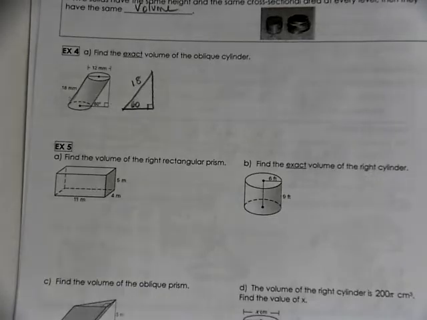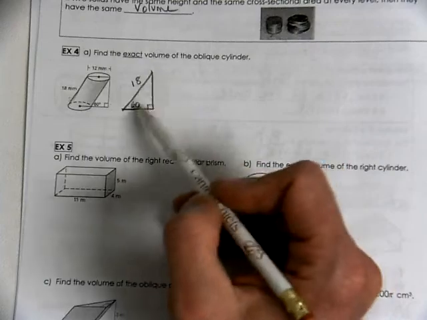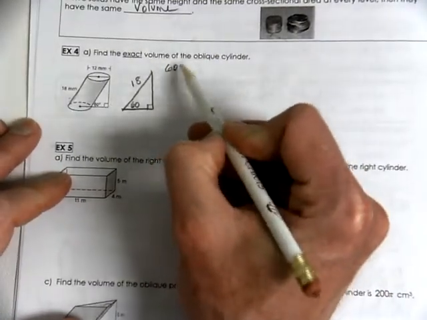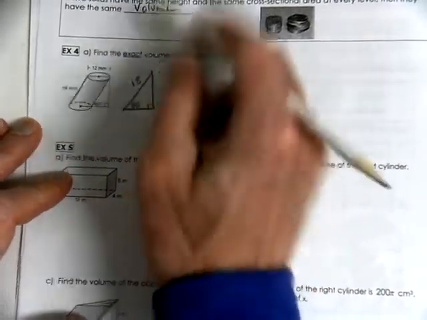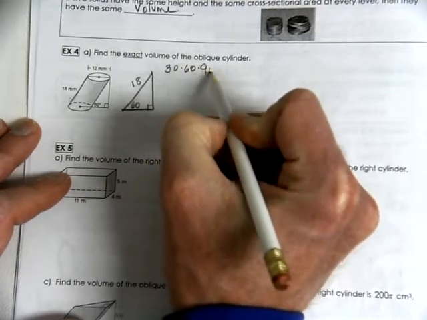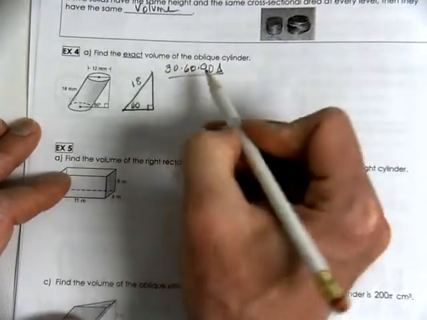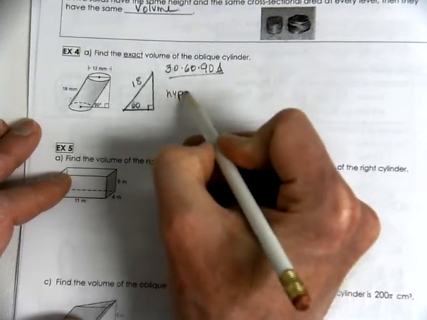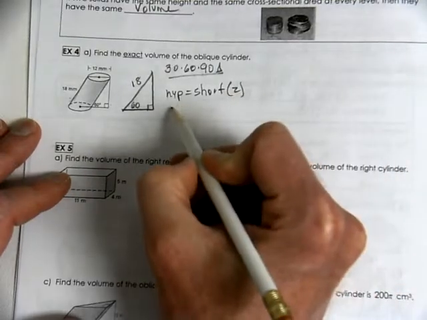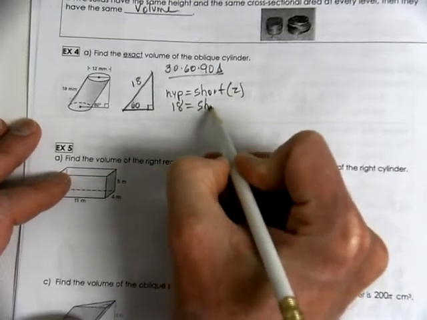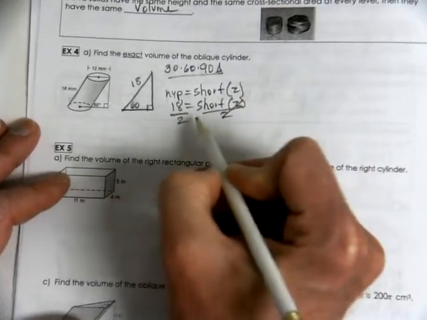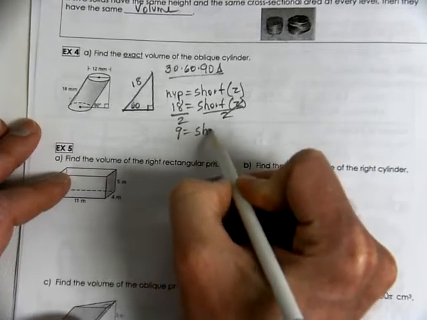Because this is a 30, 60, 90 triangle, we can calculate the other two sides. In every 30, 60, 90 triangle, the hypotenuse equals the short leg times 2. So if the hypotenuse is 18, the short leg is going to be 9.